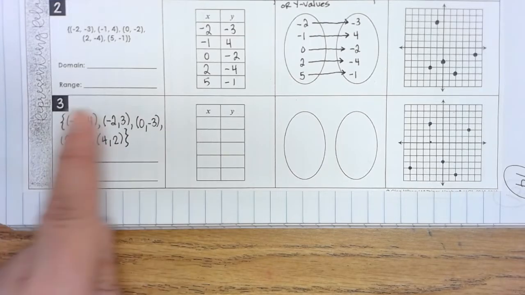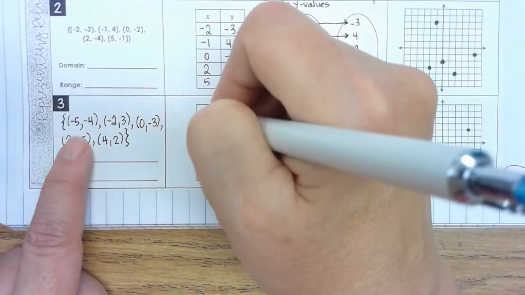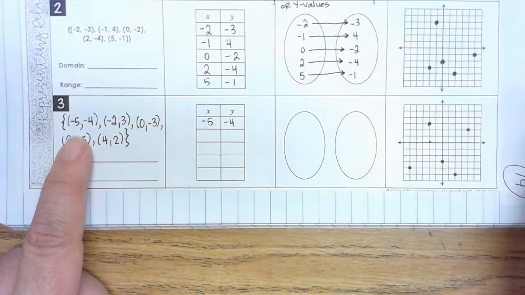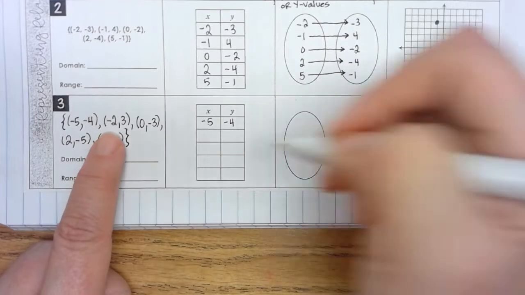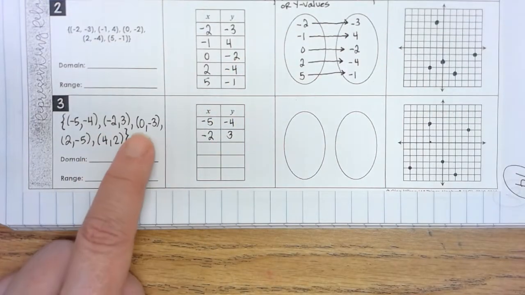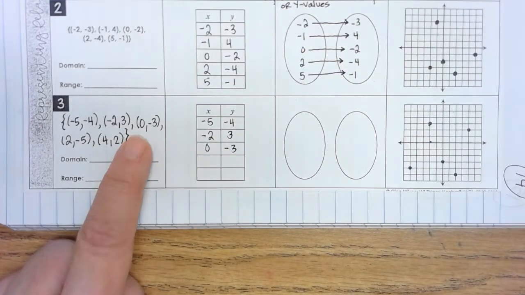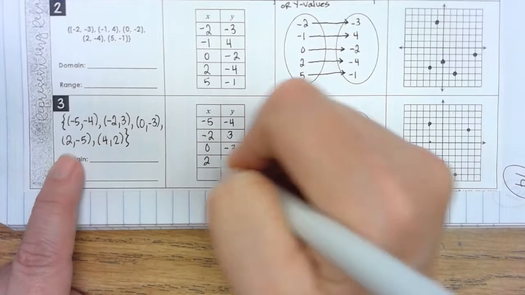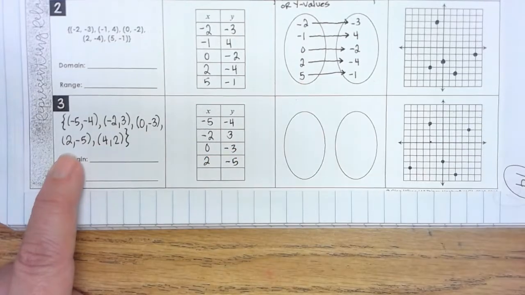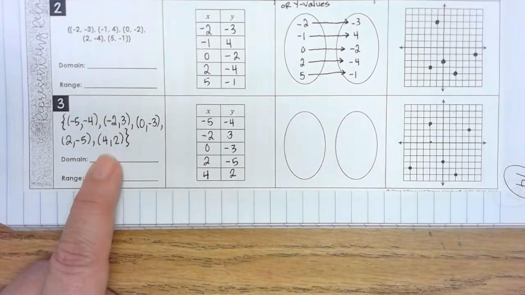Now that we have that, we can create our table. So our first dot, -5, -4. Second one, -2, 3. Third one, 0, -3. Fourth one, 2, -5. Fifth one, 4, 2.